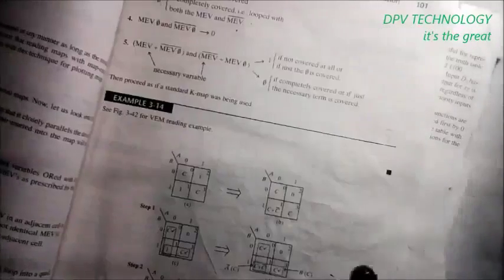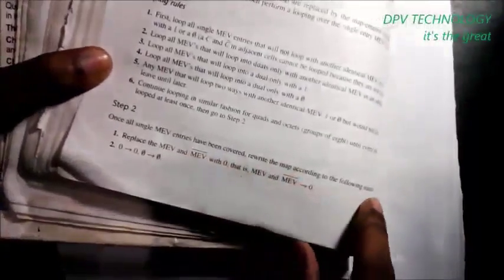Before going to example 2, I want to clear step 2 once again. Here you can see: replace once all single MEV entries have been covered. Read the map according to the following rules.